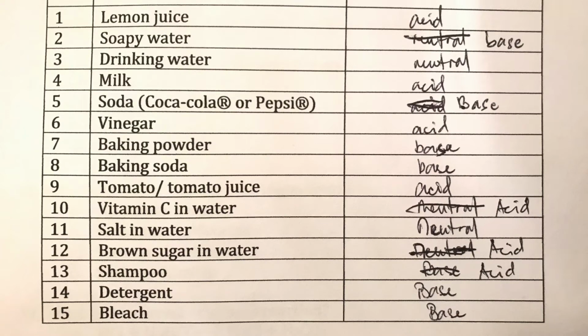Number 1, lemon juice, acid. Number 2, soapy water, base. Number 3, drinking water, neutral. Number 4, milk, acid. Number 5, soda, base. Number 6, vinegar, acid. Number 7, baking powder, base. Number 8, baking soda, base. Tomato or tomato juice, acid. Vitamin C in water, acid. Salt in water, neutral. Brown sugar in water, acid. Shampoo, acid. Detergent, base. Bleach, base.